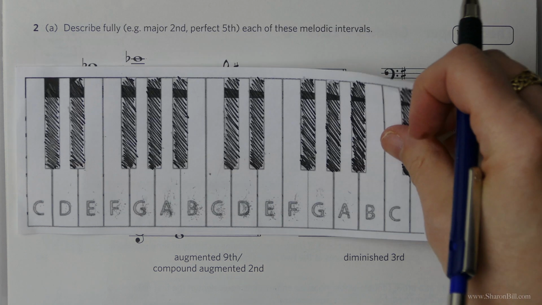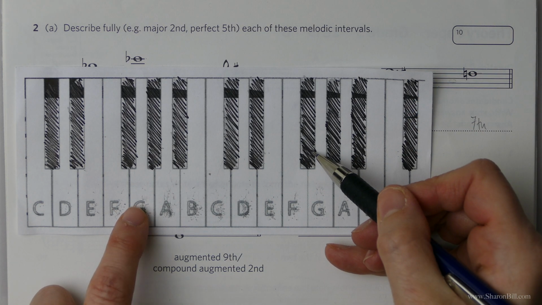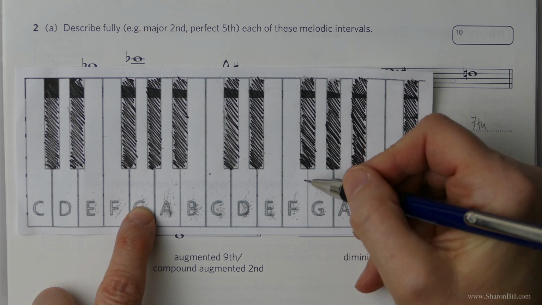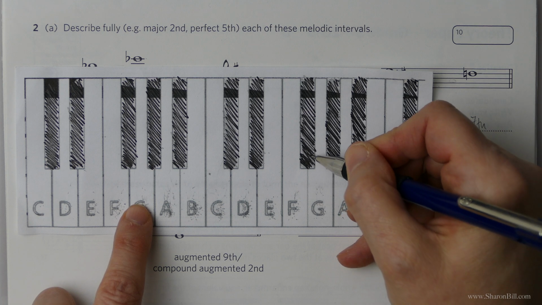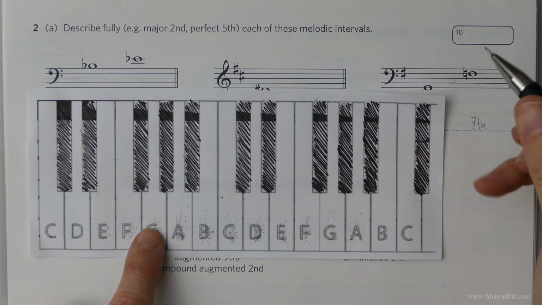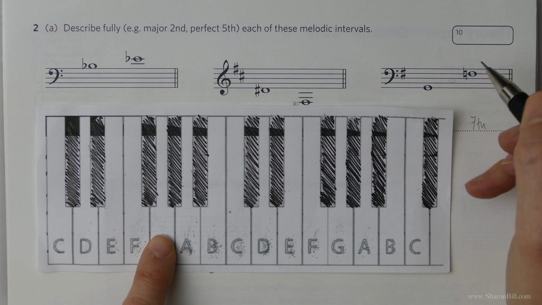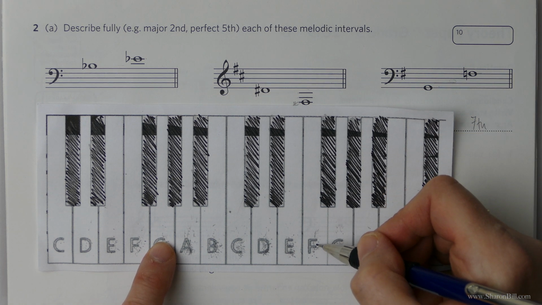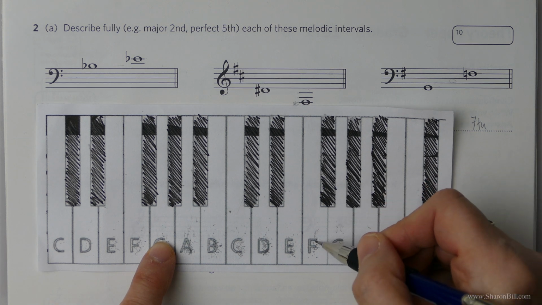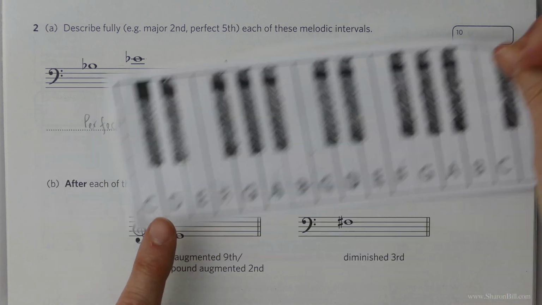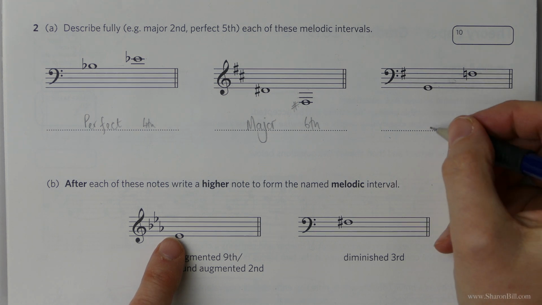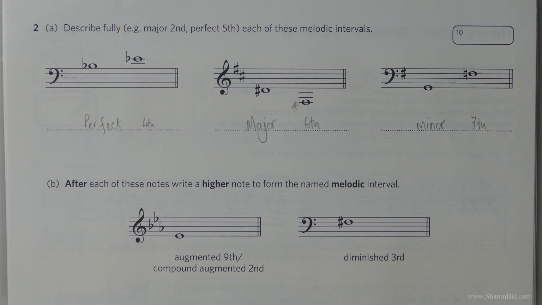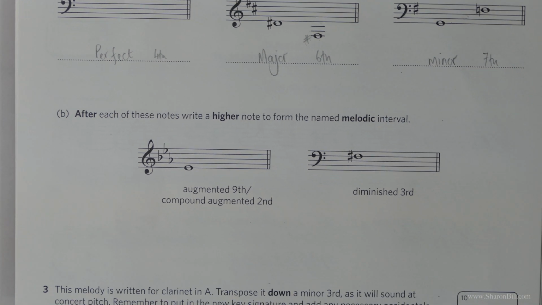Now G to F sharp would be major. F sharp is part of the G major scale. It's the full 7th step. However, the F sharp of the key signature has been cancelled and the interval has been made smaller. Remember, major means greater, minor just literally means smaller. We've made that interval smaller, and so we've gone from major to minor 7th.